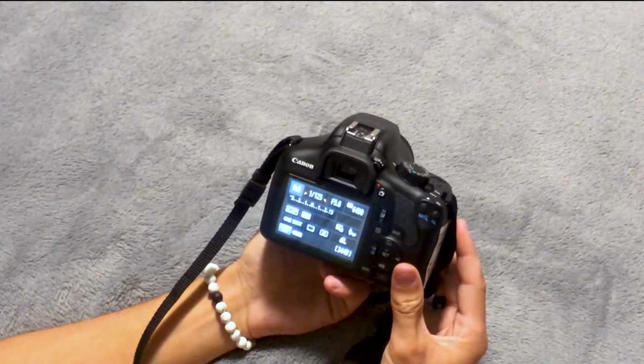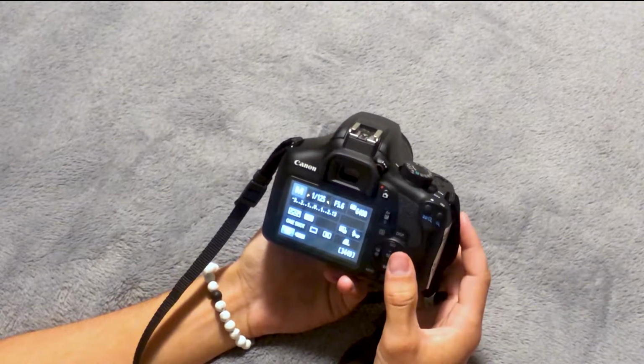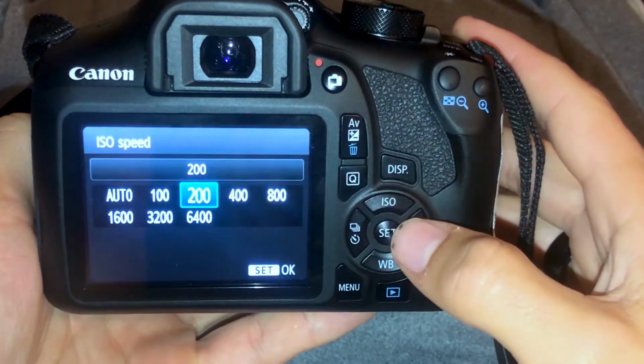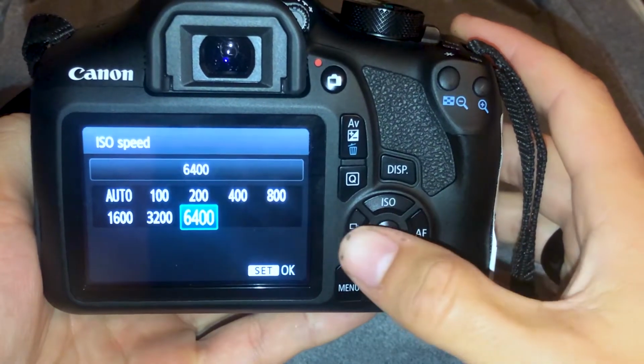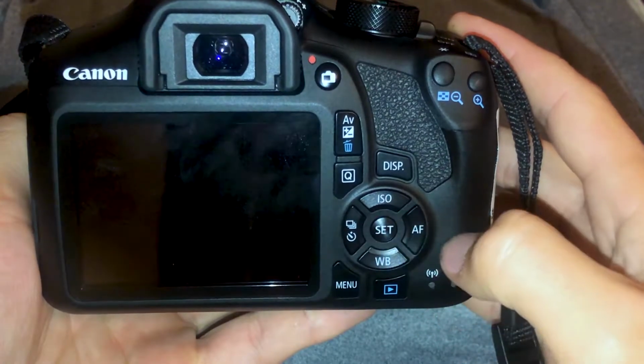The ISO speed is the control of the sensitivity of the camera sensor to a given amount of light. You can change it with the ISO button here, and you can go through the different options. You would change these options as you have more or less light in a given situation.